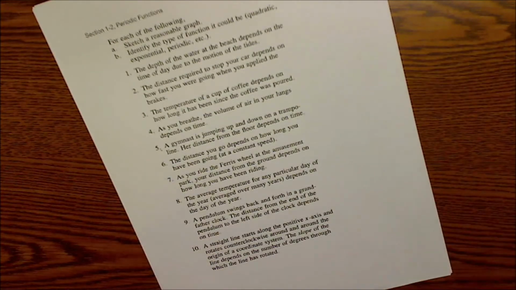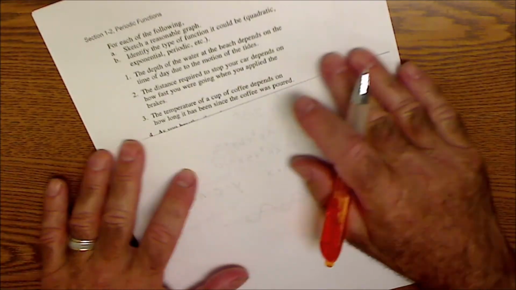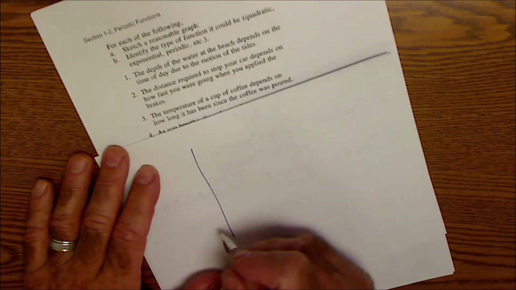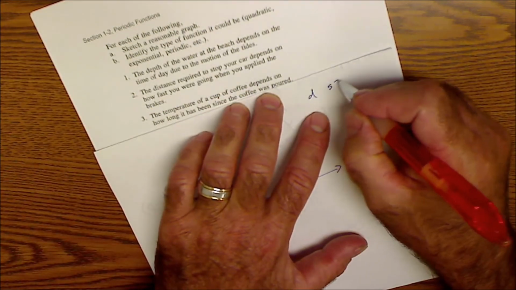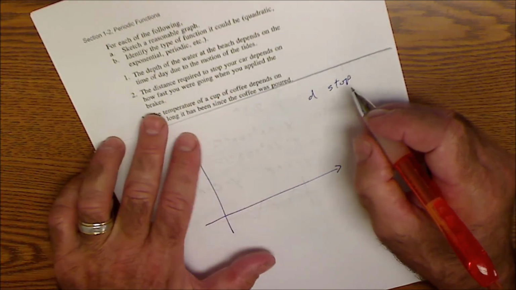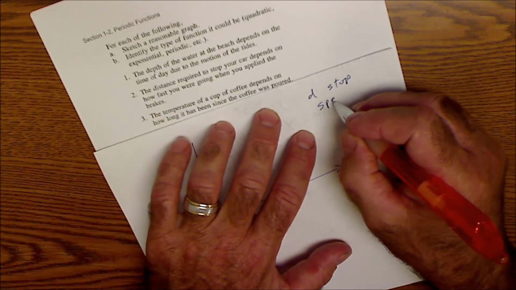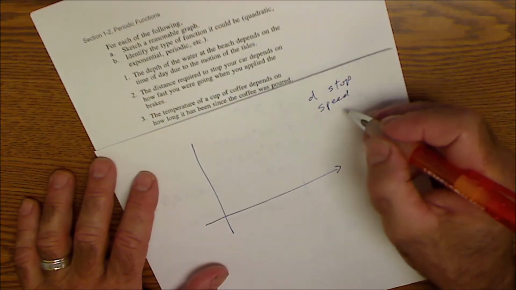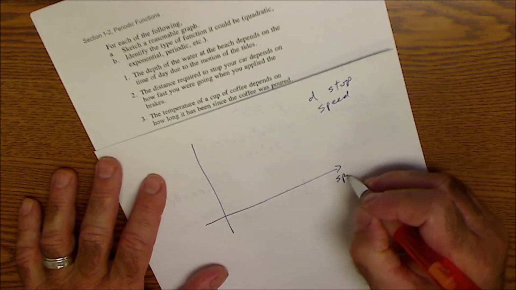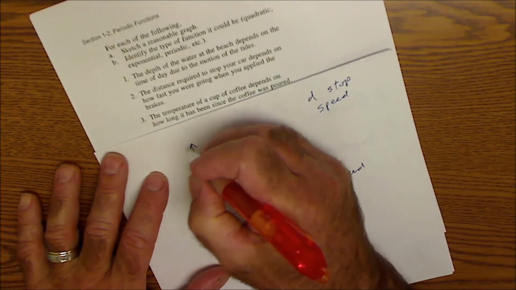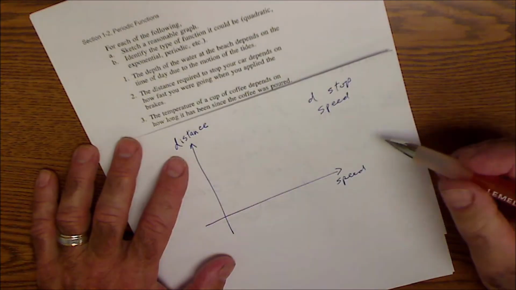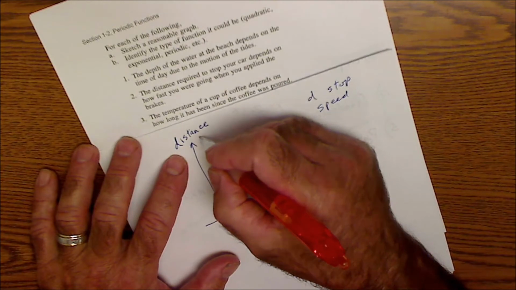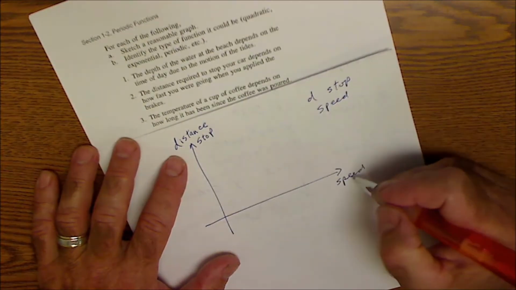Okay, number 2, the distance required to stop your car depends on how fast you are going. So on this one we have distance to stop, and how fast you're going, speed. Speed would be your independent variable, and distance to stop would be your dependent variable, right? How long it takes you to stop depends on how fast you're going.